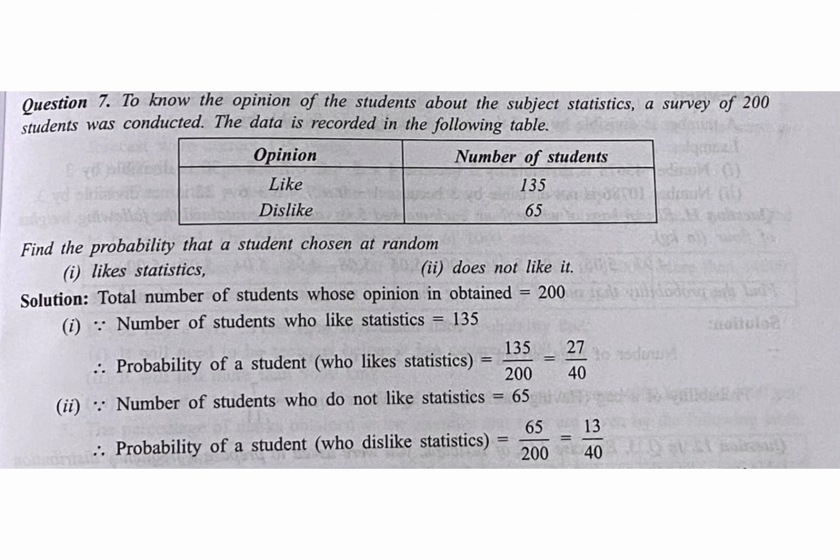Next question, question number 7. To know the opinion of students about the subject statistics, a survey of 200 students was conducted. The data is recorded in the following table. Find the probability that a student chosen at random, first one likes statistics, second one does not like it. So, here total number of students whose opinion is taken is 200. Now, first we have to find the probability that a student chosen at random likes statistics. So, here in the table you can see that there are total 135 students who like statistics. So, probability of a student chosen at random who likes statistics is 135 by 200, that is equal to 27 by 40.